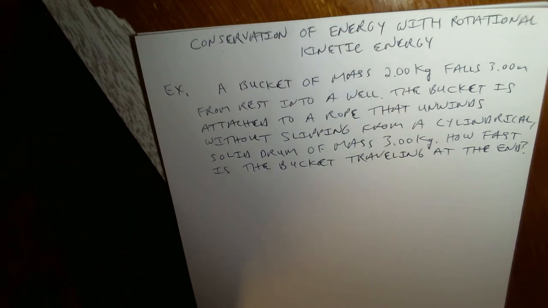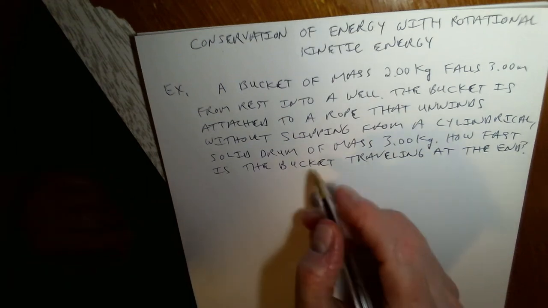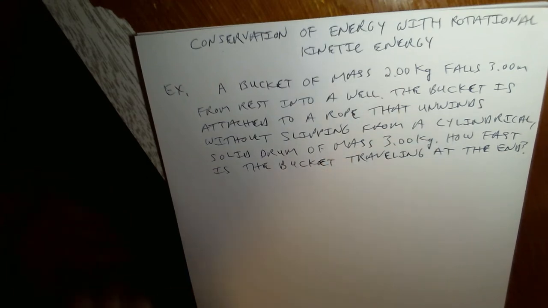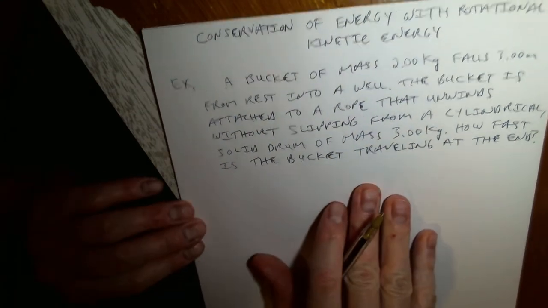And therefore we have the bucket falling, starting at rest and speeding up. And we have the drum starting at rest and speeding up as the rope unwinds from it. So what do you think? Will the bucket fall slower, faster, or at the same rate as it would if it weren't attached by the rope to the drum? So ask yourself that. And I'll draw a picture of the situation.